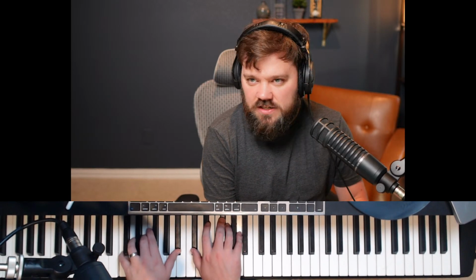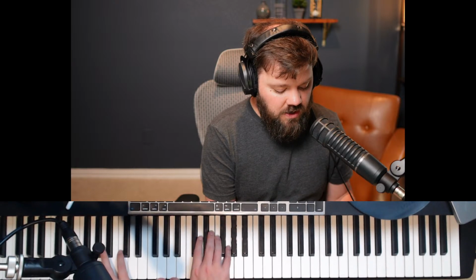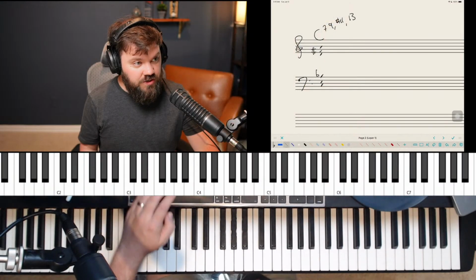Maybe that F sharp minor over the C7, you don't really like it, but you start to play it a little bit more. You start to play it in some different tunes, and you can find places to use it that you really like, that you find really beautiful. And so that's what these upper structure triads do really well.